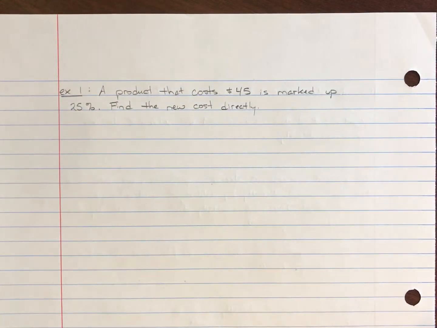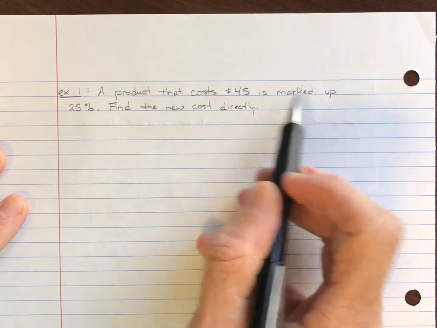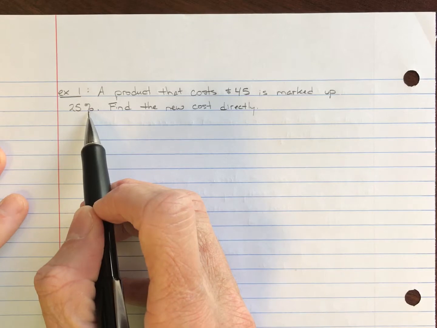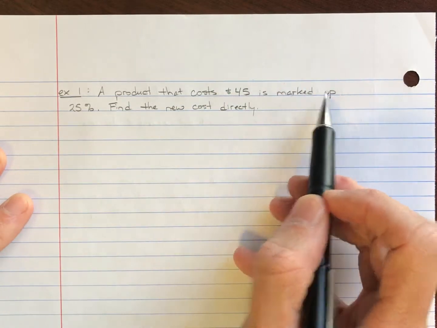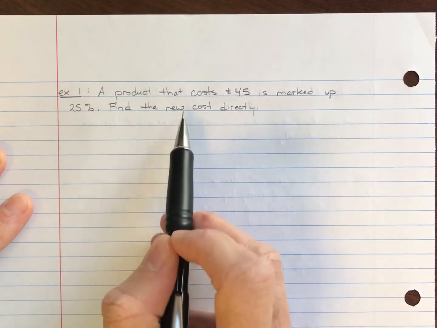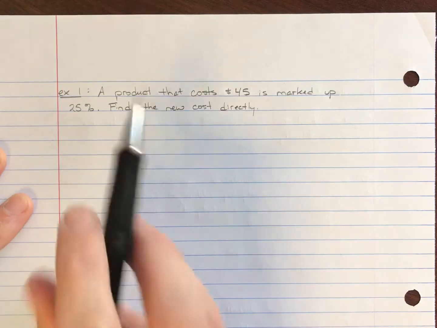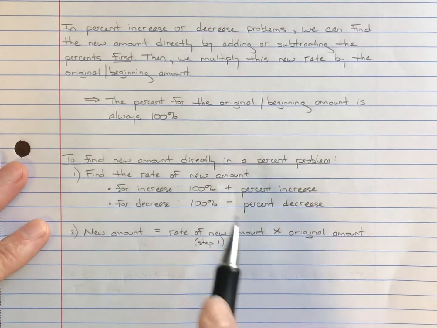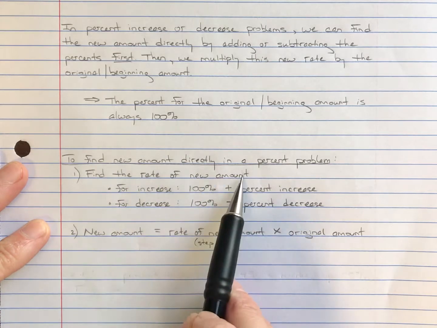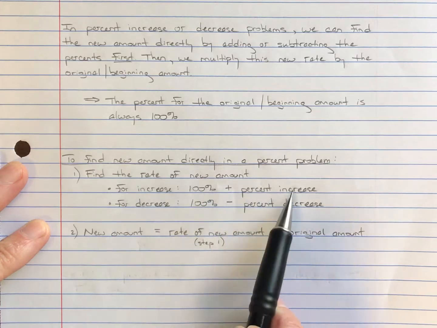Okay, a product that costs $45 is marked up 25%. So we have a percent increase of 25% because it's marked up. Find the new cost directly. Okay, so we first want to find the rate of the new amount, and this is an increase. So we're going to add the percent to 100.